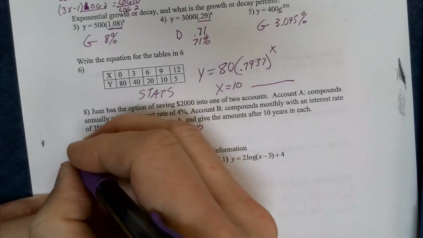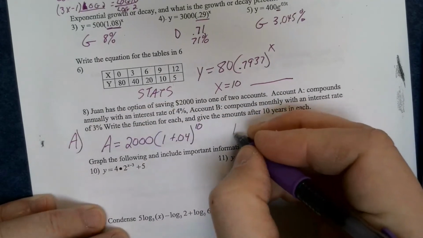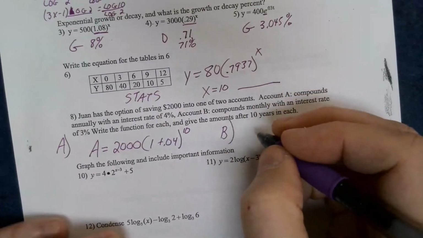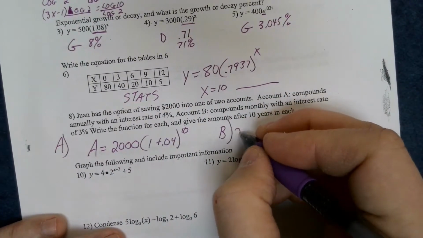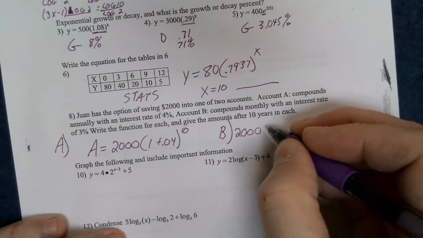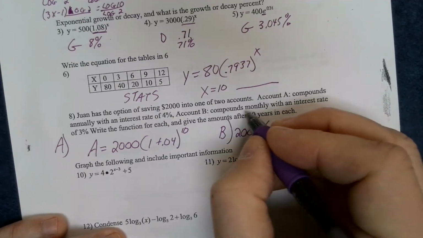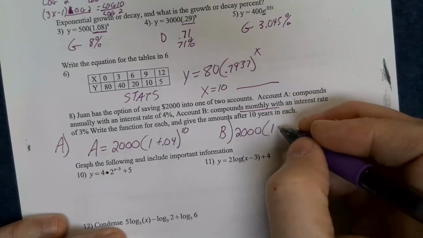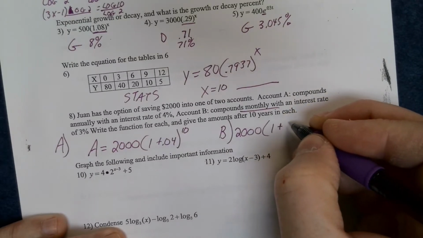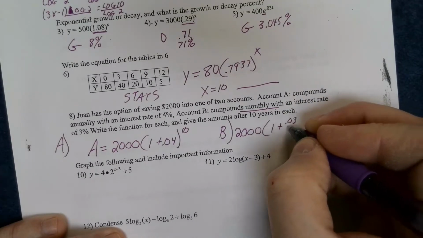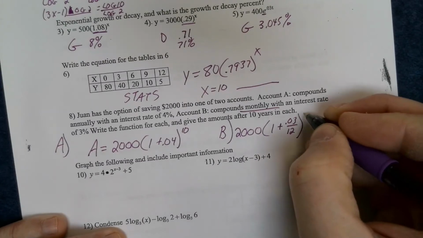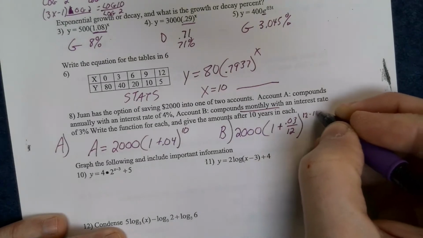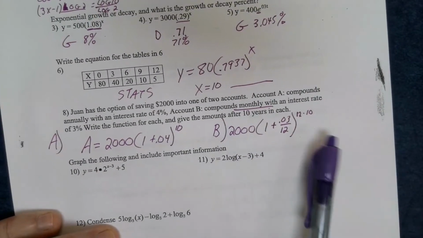That's situation A. Situation B, that would be 2,000 parentheses 1 plus, this is compounds monthly, 1 plus 0.03 divided by 12 raised to the 12 times 10. That would be that situation.